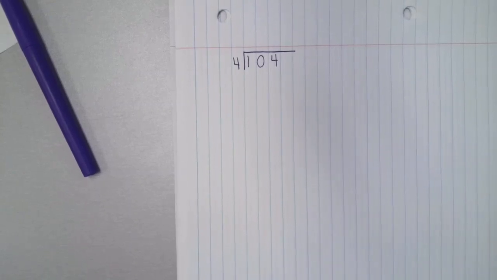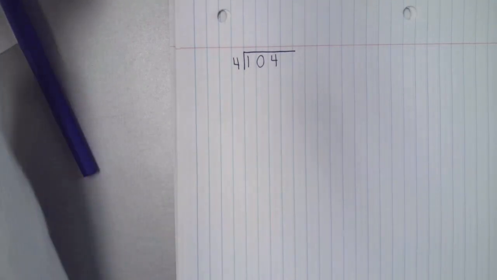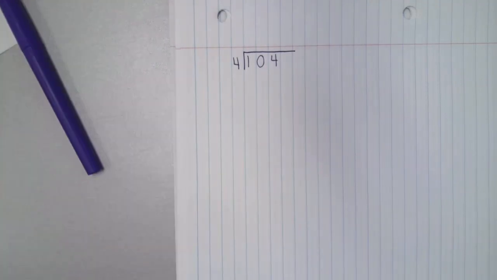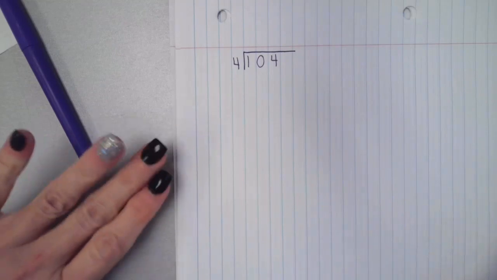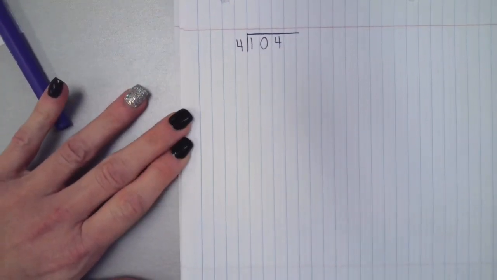I want to touch base with you on long division. And I want to show you a little trick or tip that Emily and I were using yesterday when we were doing long division together at home. And I think it might help a lot of y'all. So I wanted to show you this.